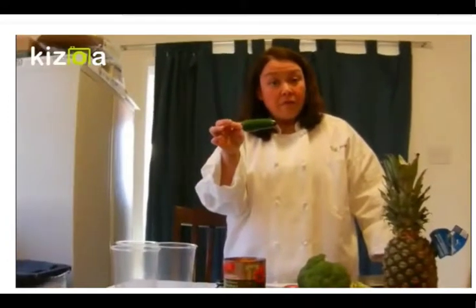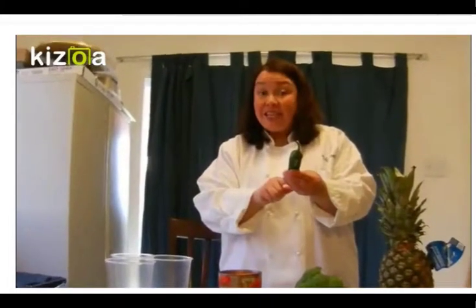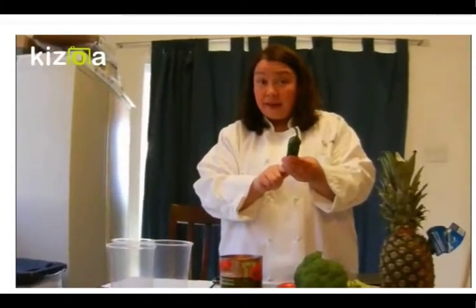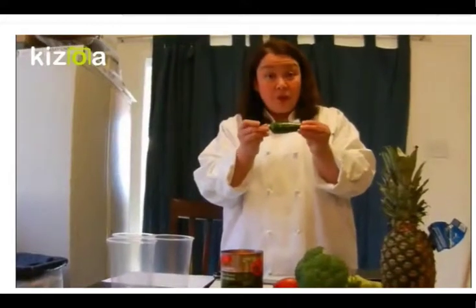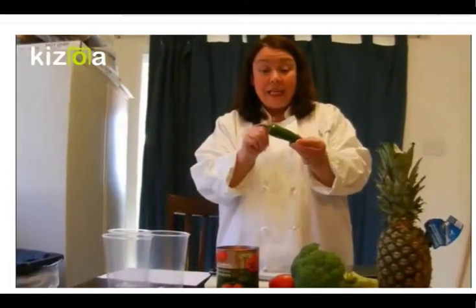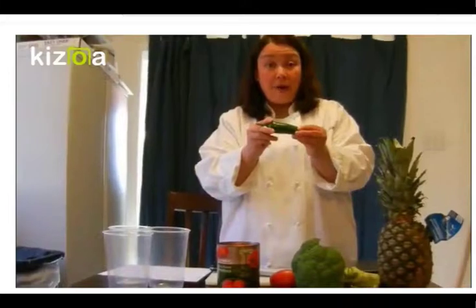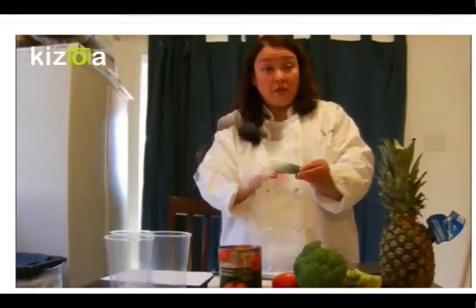This jalapeno, you're not going to serve the customer the stem. You're going to take the seeds and the membrane from the inside. So this is the as purchased form. The seeded, destemmed jalapeno is your edible portion.